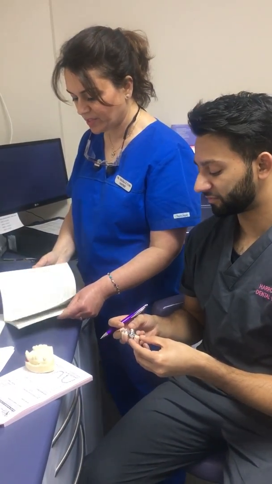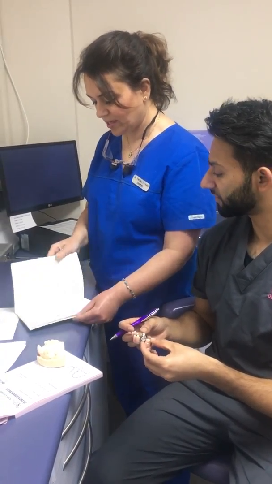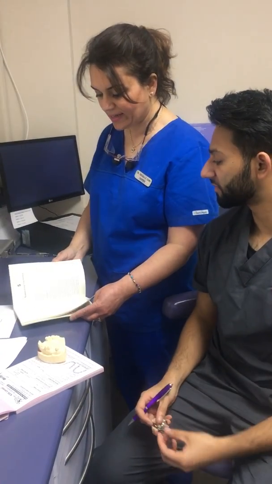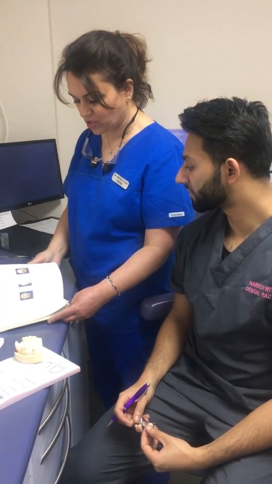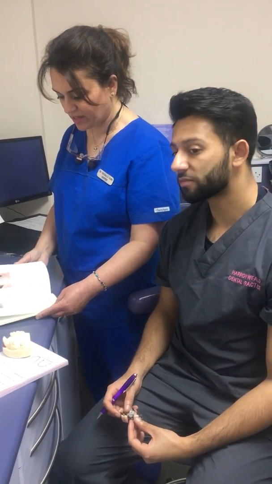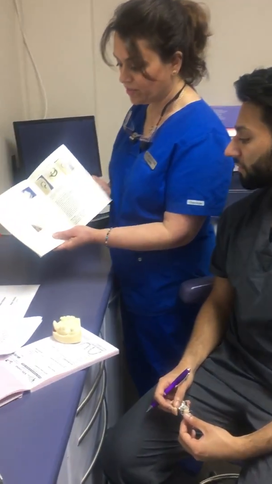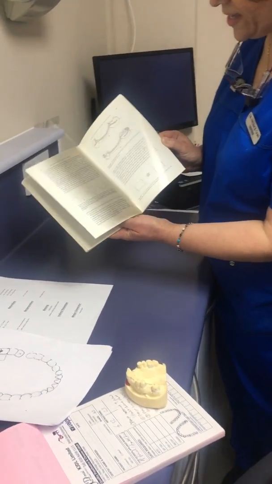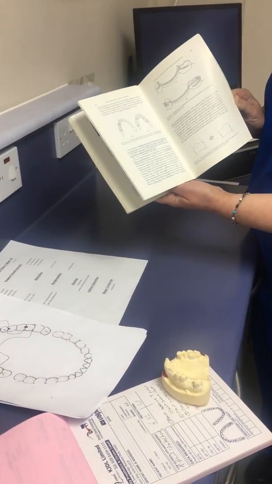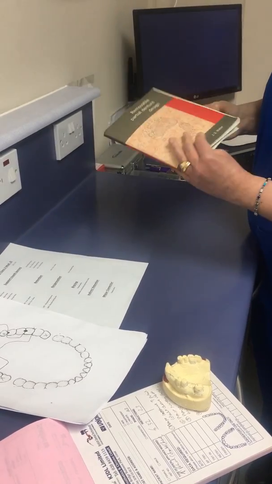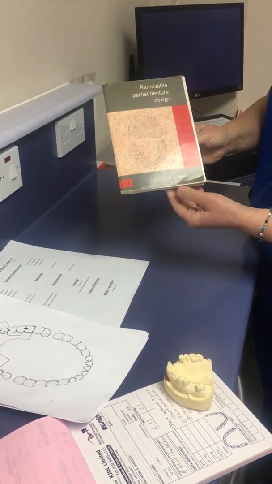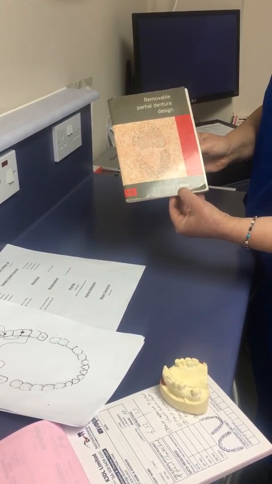It's saucer shaped, okay, and it's all written quite clearly in this book, all the stages of denture design and what type of designs and impressions and everything. I would really recommend this book to anyone who is not quite clear about denture designing. It's Removable Partial Denture Design, BDJ series, J.D. Walter.